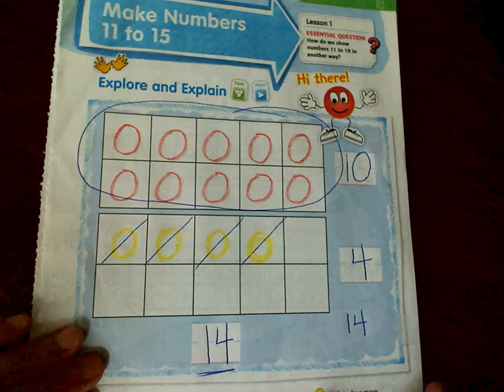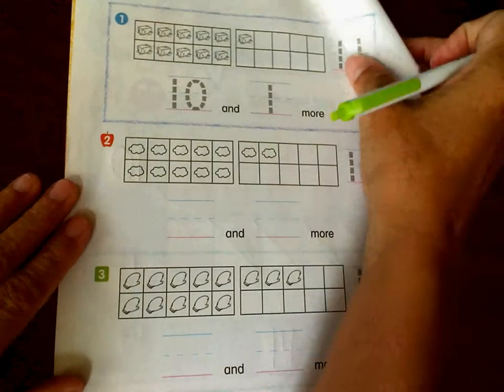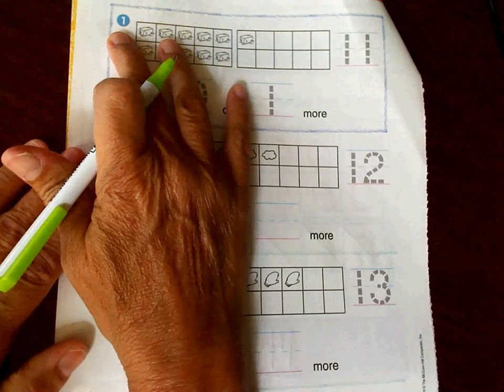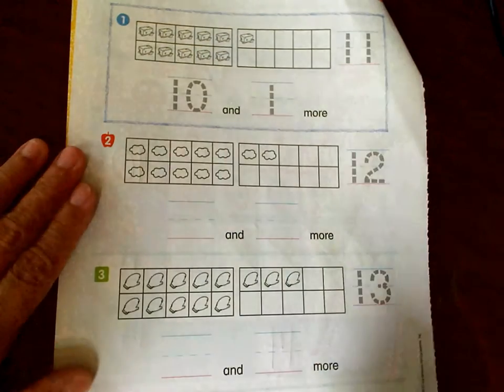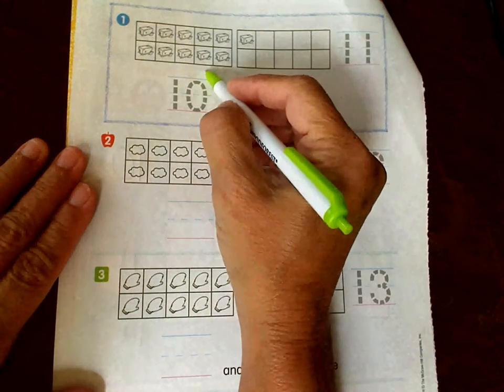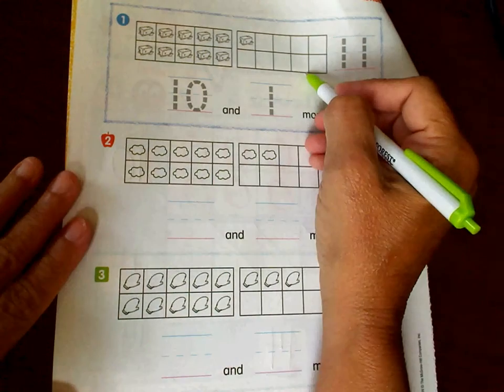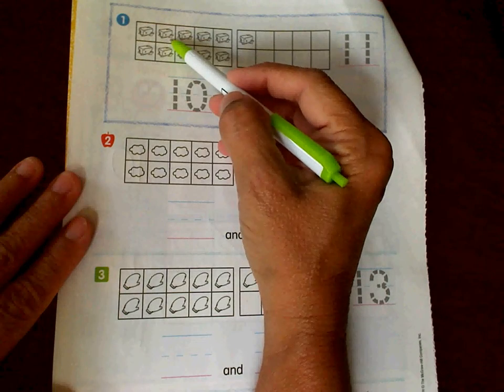Good job, boys and girls. Let's turn the page. Boys and girls, you're going to turn the page, and the first one has been done for you, and we will review this together. If you look, this is a full 10 frame and some extras. It looks like to me, boys and girls, this might be some ice cubes melting in the hot sun.